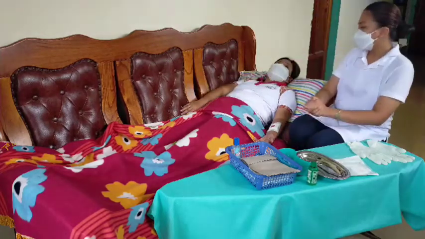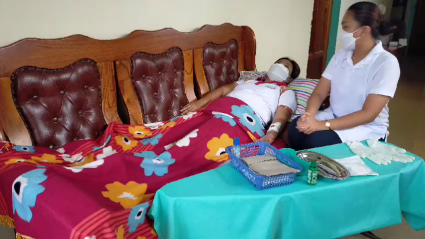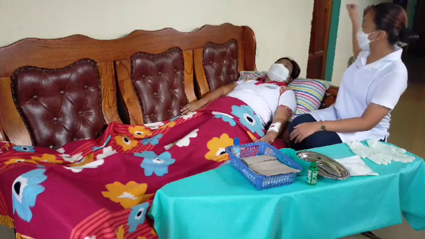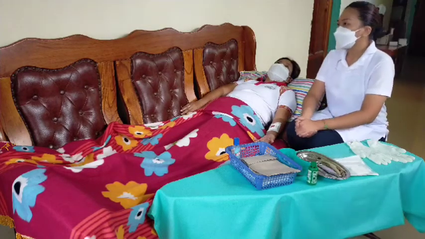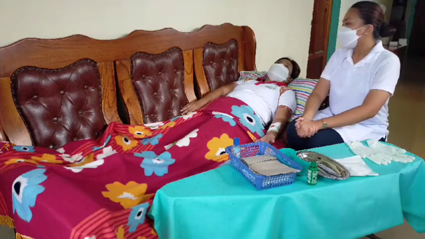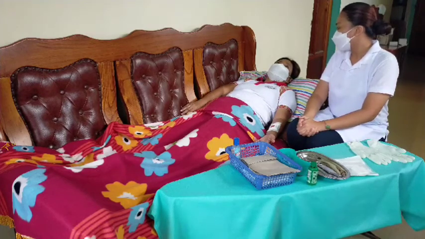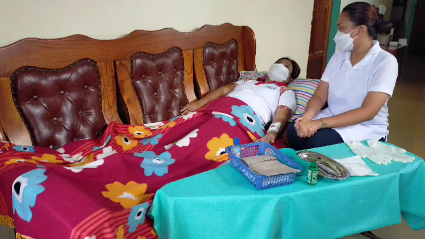Okay, ma'am Nelly, I'm going to provide your privacy by making sure to close the curtains around bed and to close door to room if possible. And ma'am, today I'm going to change your dressing, clean your wound in order to promote wound healing.